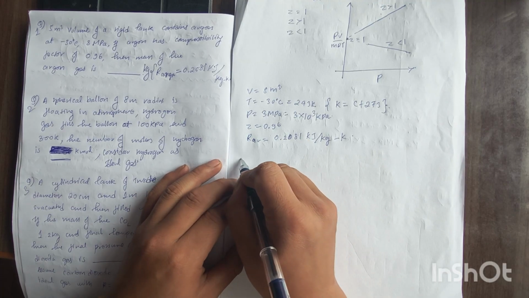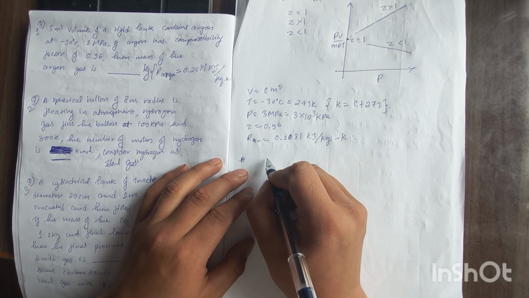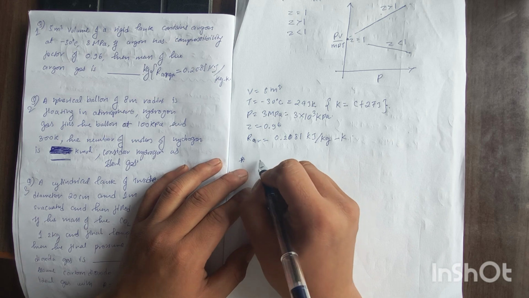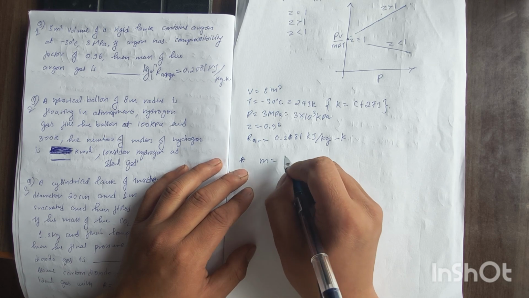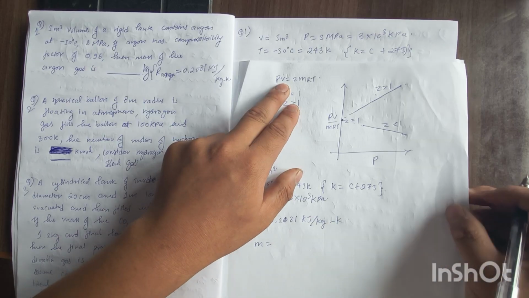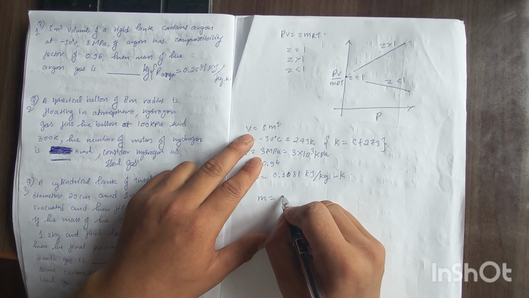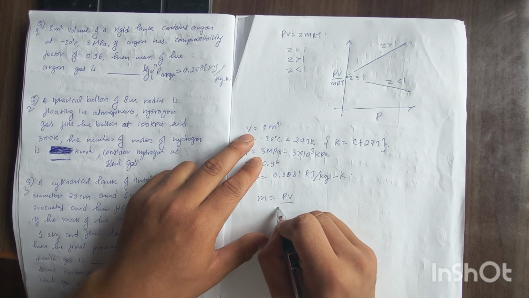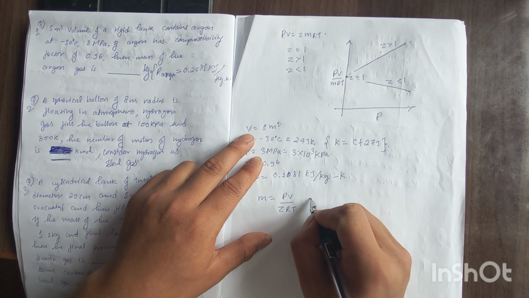Now let's put it in the formula. We simply need the mass of the argon. From the general formula, mass will be PV over ZRT.